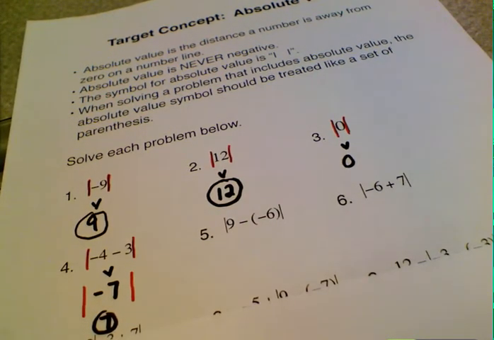Would you go ahead and do numbers 5 and 6 here? Do numbers 5 and 6.